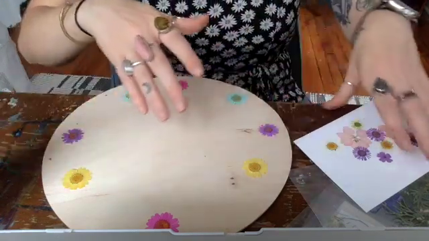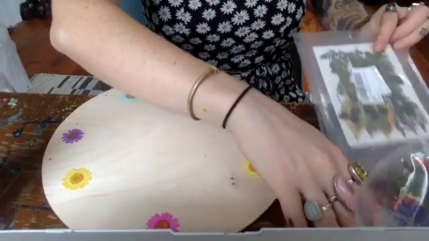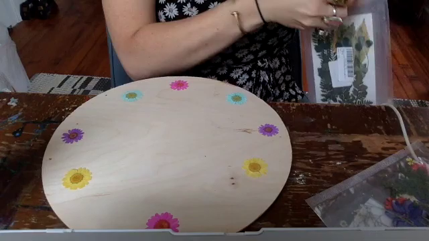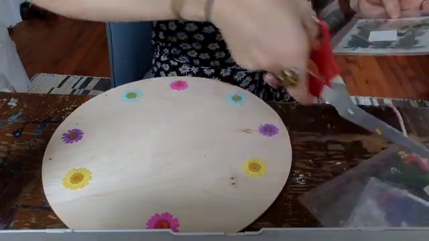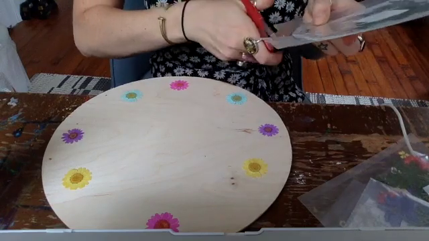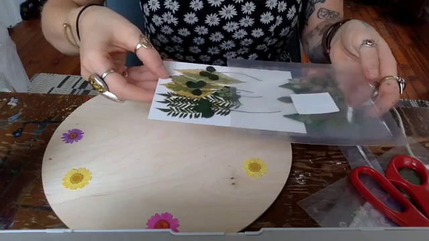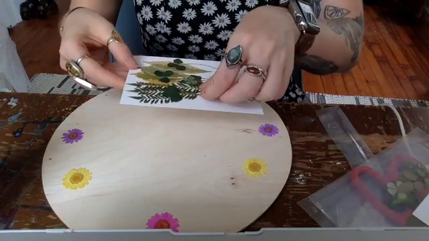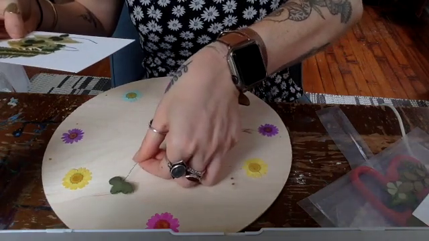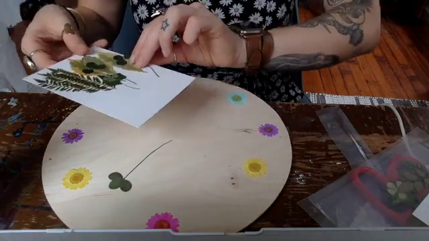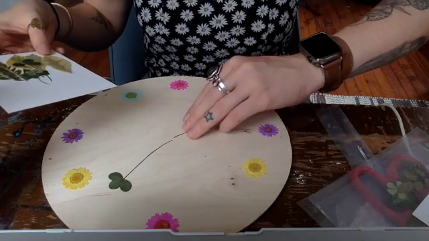I'm really liking how this is looking, but I would like to add some greens. So I'm going to grab my ferns and my leaves, and I am going to go ahead and open this up. There we go. So if you remember from the first activity, these can be really delicate. So we don't need to rush through. We can really take our time.